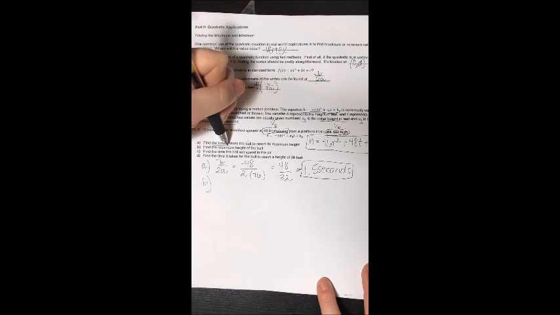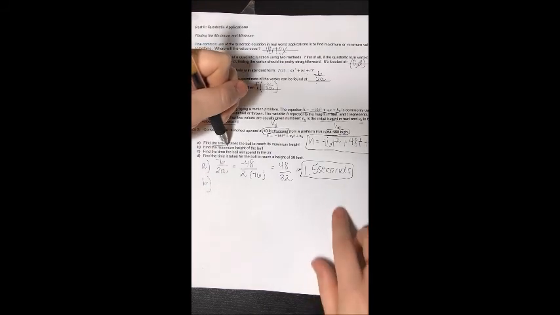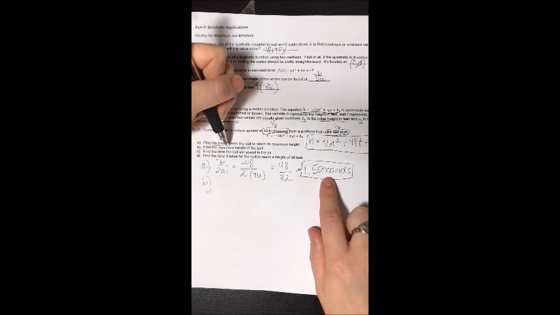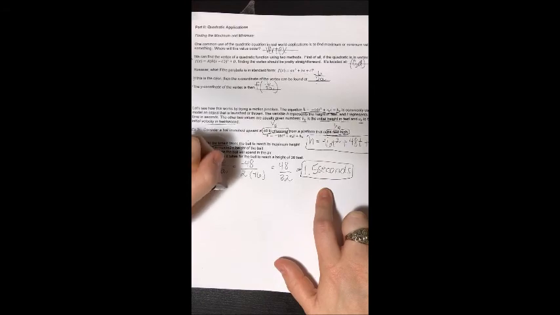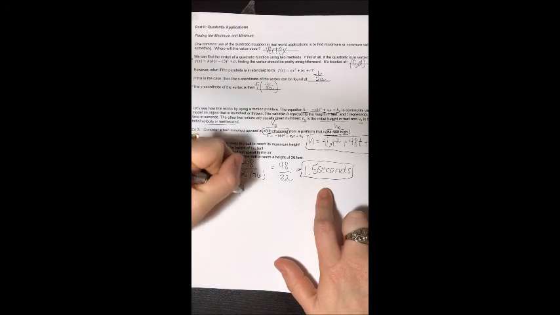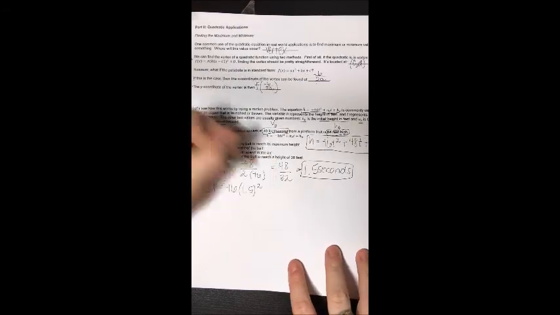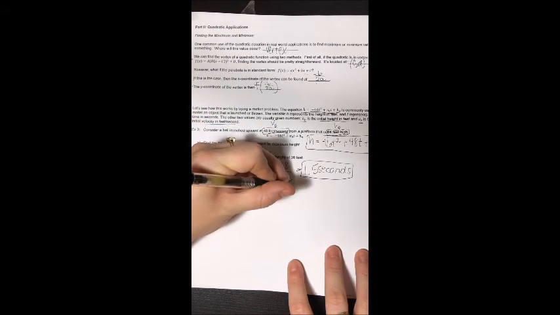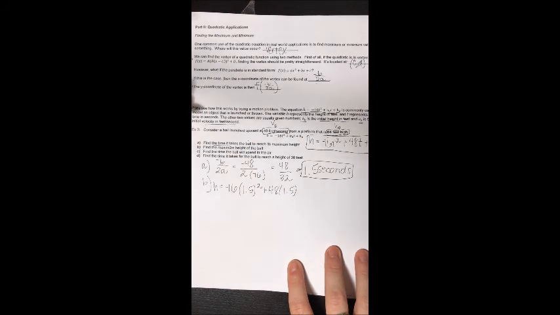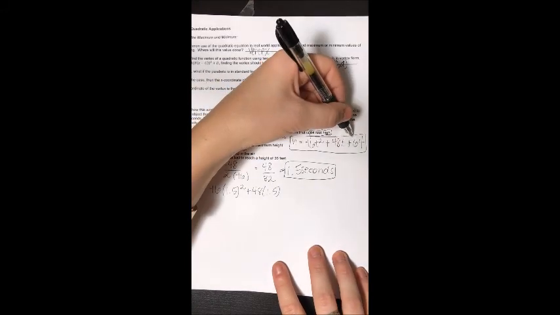Moving on to part B. Find the maximum height of the ball. So we know the time where our maximum height occurs. Can we figure out our height where the max occurs? Yeah, we can. All we have to do is plug in 1.5 for our time, t. So h is equal to negative 16t squared, so I'm going to substitute 1.5 in for t, plus 48t, substitute 1.5 in for that, plus 64.